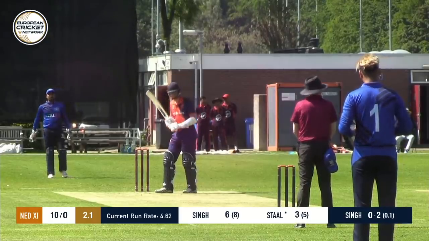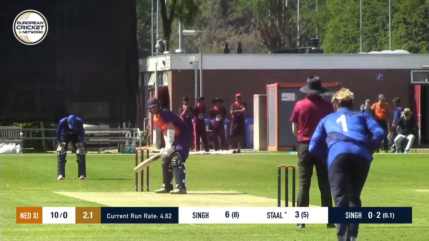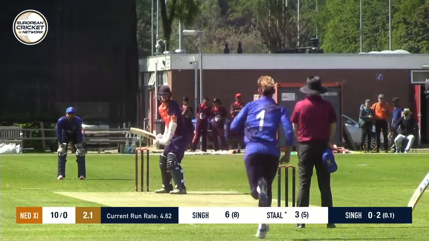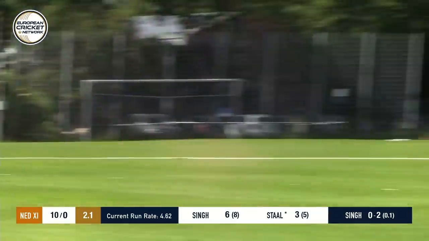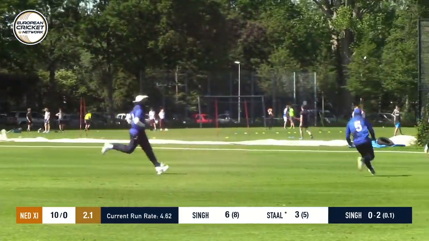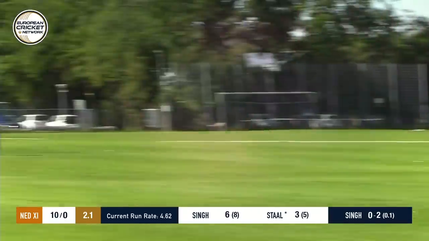So he's just bringing fine leg in, putting deep square leg back out. That's just what we're waiting for. Now we're set. So Singh to Cooper. Cooper steps across, pulls that one up in the air, doesn't quite get under it. Should fall safely though, and it does. Two fielders chasing after it, and they come back for 2.